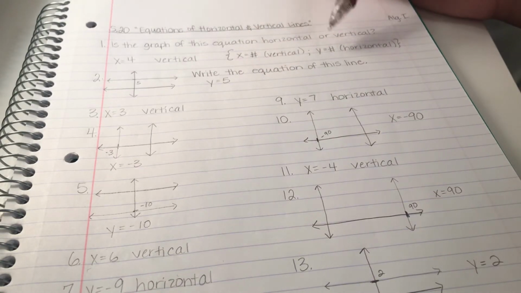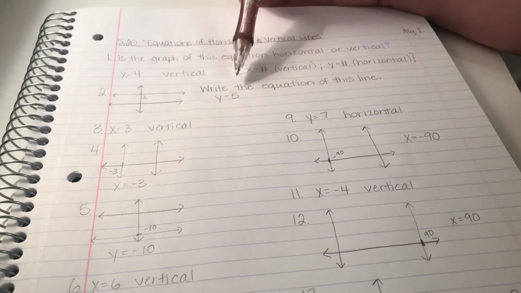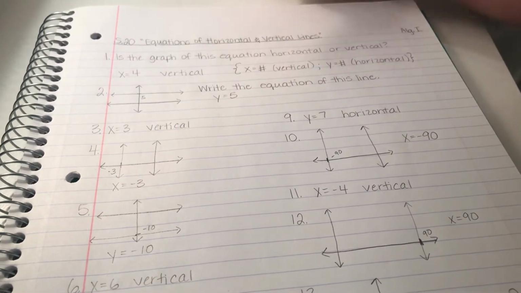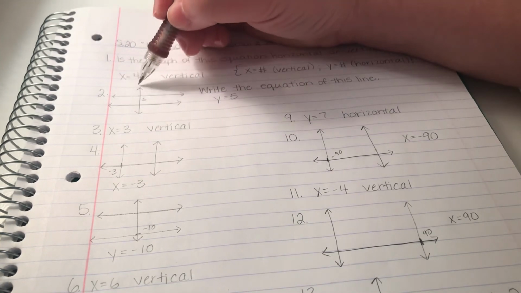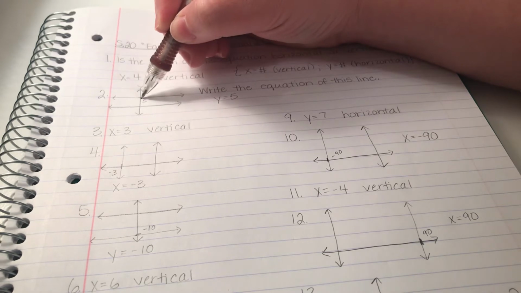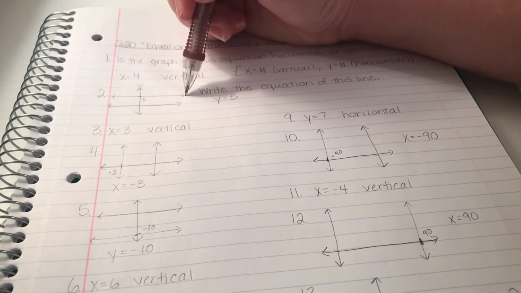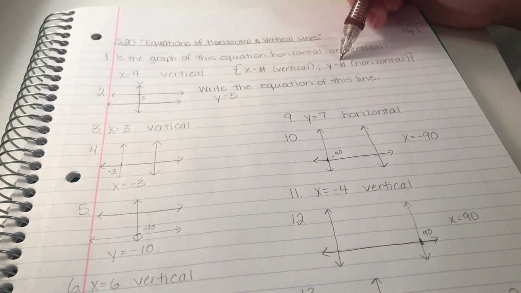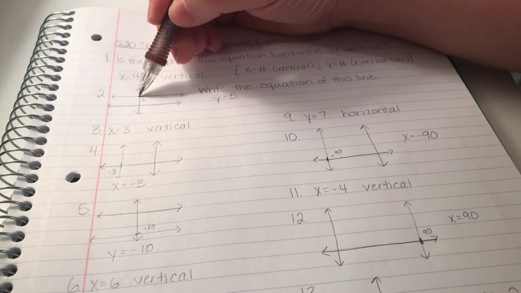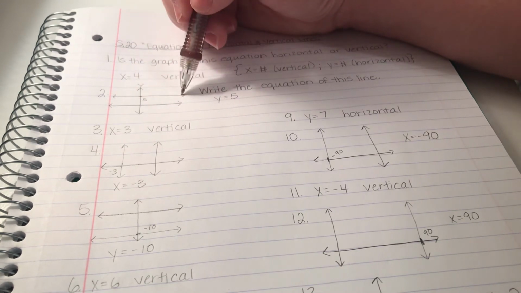So that rule will get you quite far, but you also need to know what it looks like on a graph, right? So for number 2, it says write the equation of this line. And it had a line here passing through the y-axis at 5, right? So if it is a horizontal line, remember it's going to be a y equals number, right? So what is that magic number? It's going to be 5 because that's where it's passing through the y-axis.